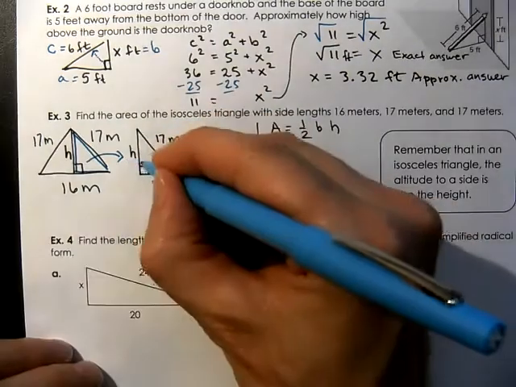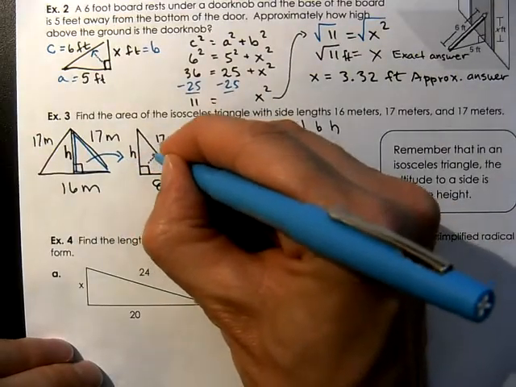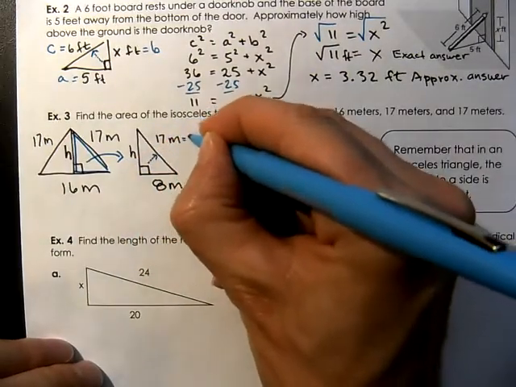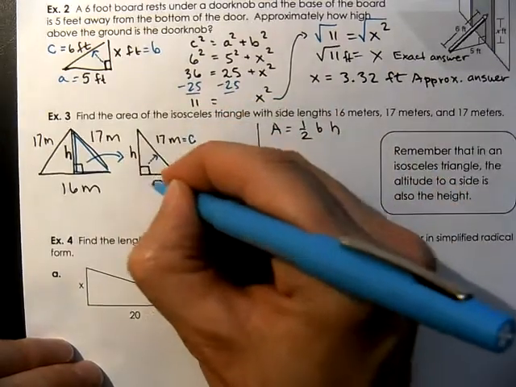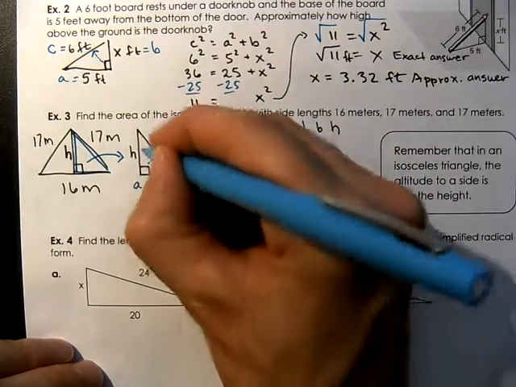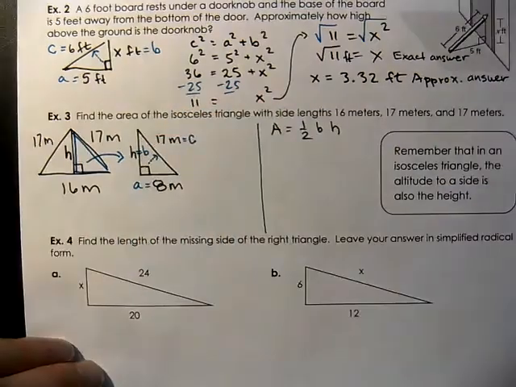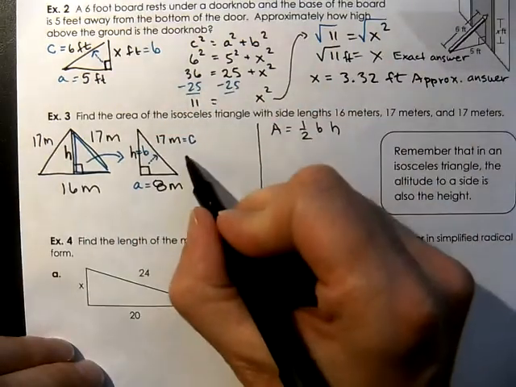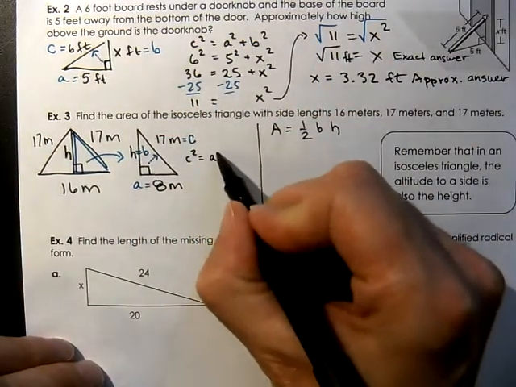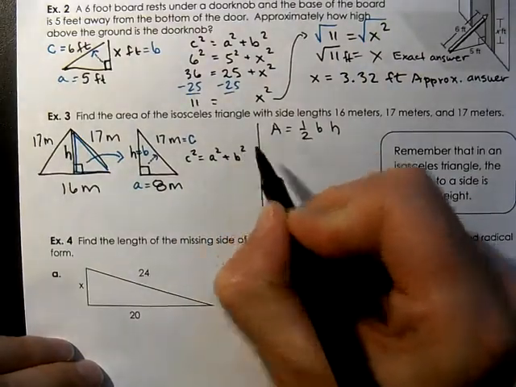So here's the right angle. Opposite that is the hypotenuse. That's what we will assign as the C. And then the other two legs, it doesn't matter which is the A or which is the B. So setting up my formula, C squared equals A squared plus B squared.